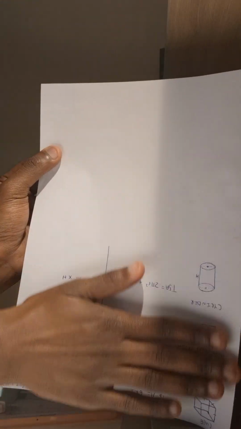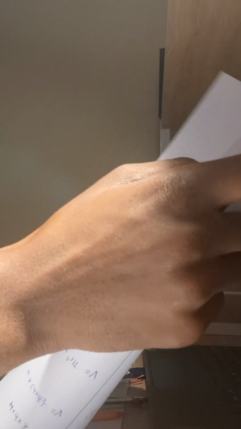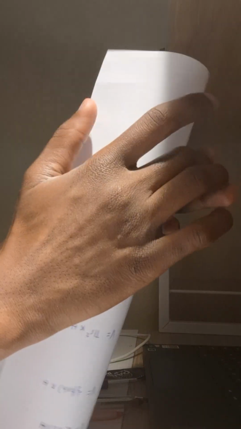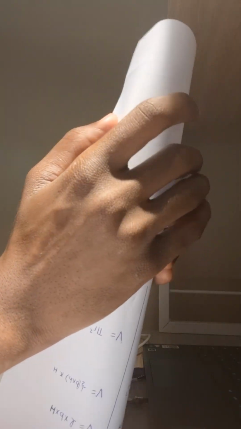If you multiply those two, that will give you the area of this rectangle, which is also the total surface area of the lateral surface. So when we are talking about the total surface area of a cylinder, we say it is equal to 2 pi r squared. Why 2 pi r squared? Because that would be the closed circles top and bottom.